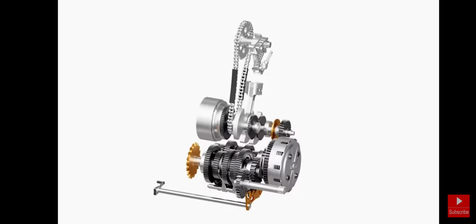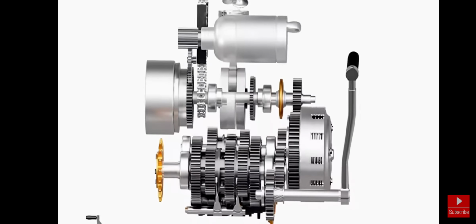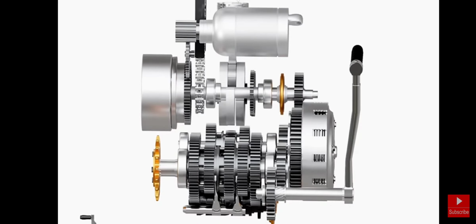Parts of a typical motorcycle is shown here. In this video, we will explain the basic function of each of these parts in a motorcycle. Let's begin from how a motorcycle engine starts. All motorcycles have either a kickstarter or a self-starter or both.